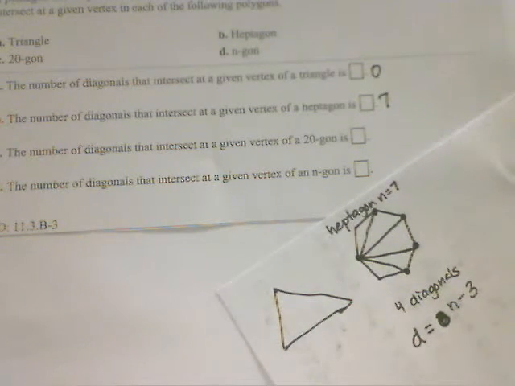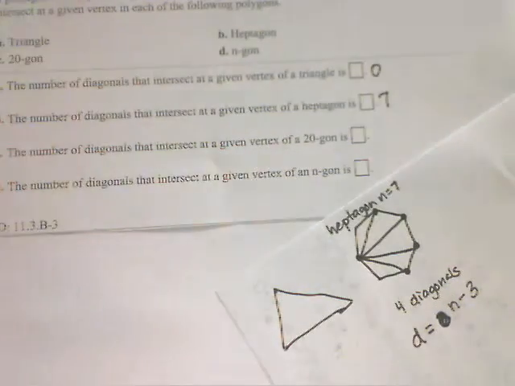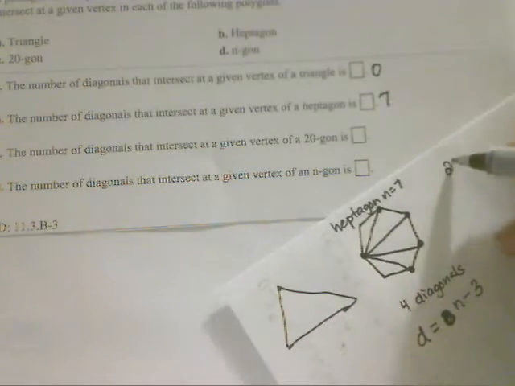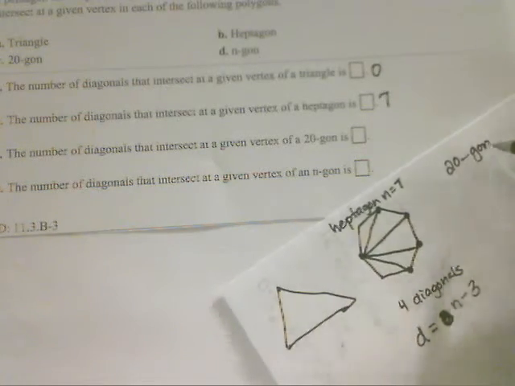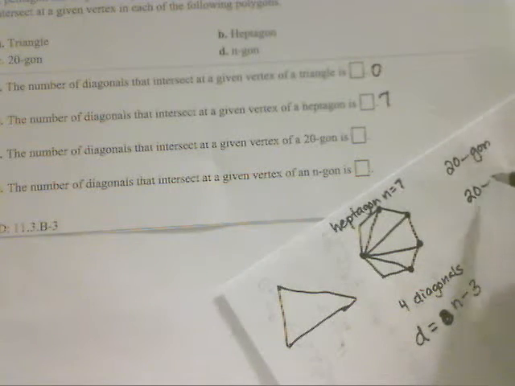So, to get the number of diagonals, you take the number of sides minus 3. In this case, for a 20-gon, the number of diagonals is going to be 20 minus 3, which is 17.